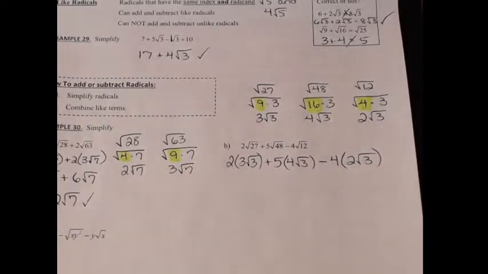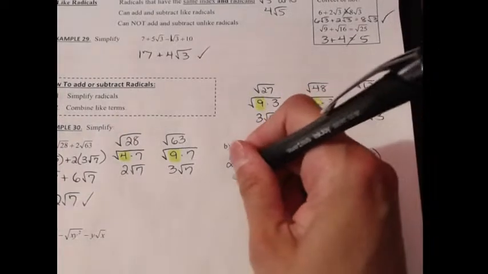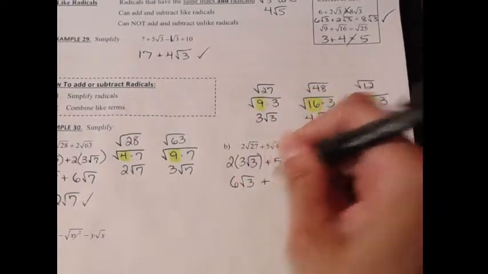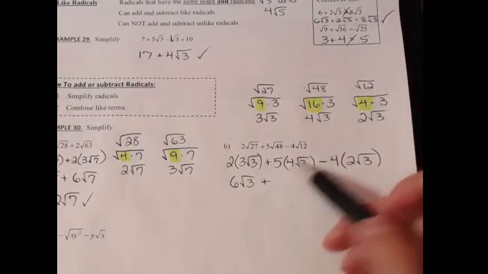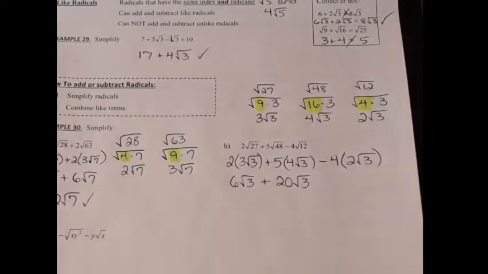All right, let's drop parentheses by multiplying. So we get 6 square roots of 3 plus 20 square roots of 3. Remember, you're just multiplying the coefficients. You're not allowed to take a coefficient and multiply by what's under the radical. It doesn't work that way.